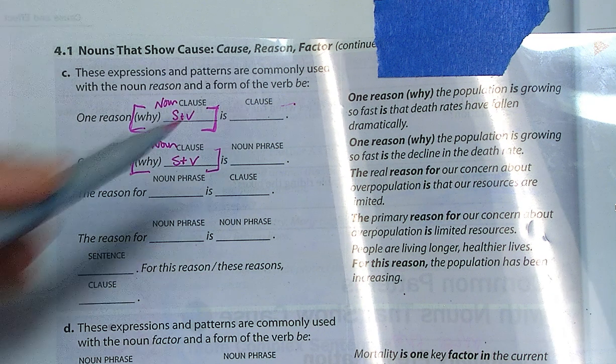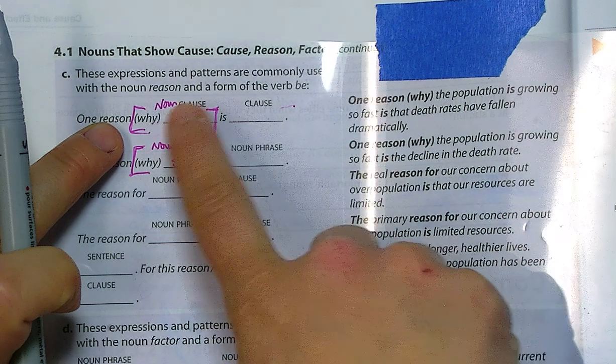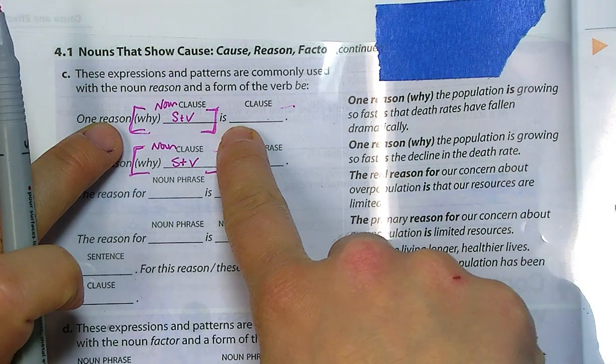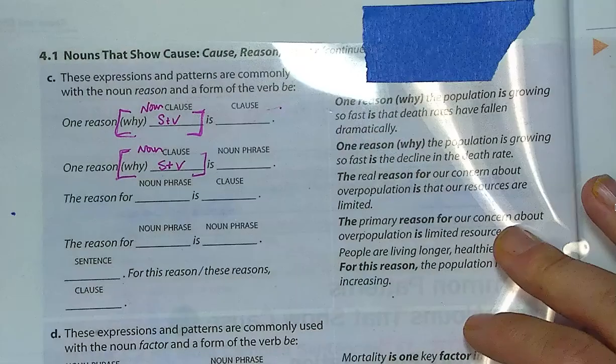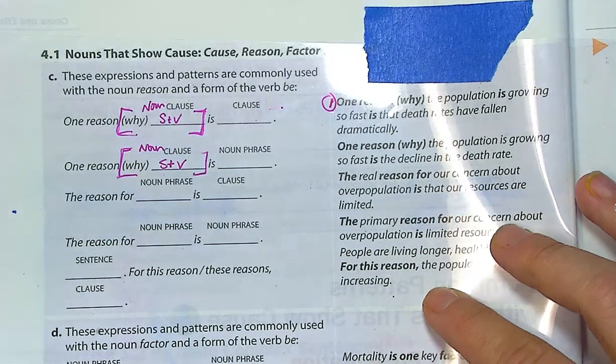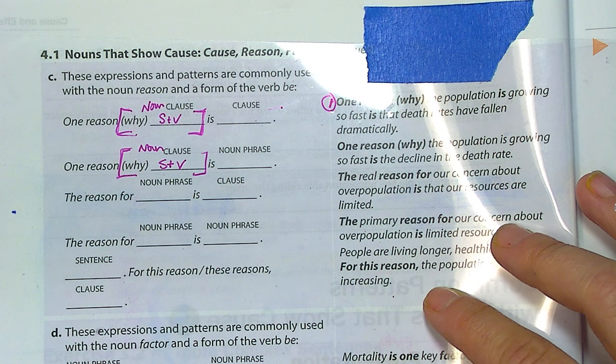And then the reason is, this is our main clause. This is a noun clause. This is our main clause. The reason is. Let's take a look at the first example, number 1. One reason why the population is growing so fast is that death rates have fallen.